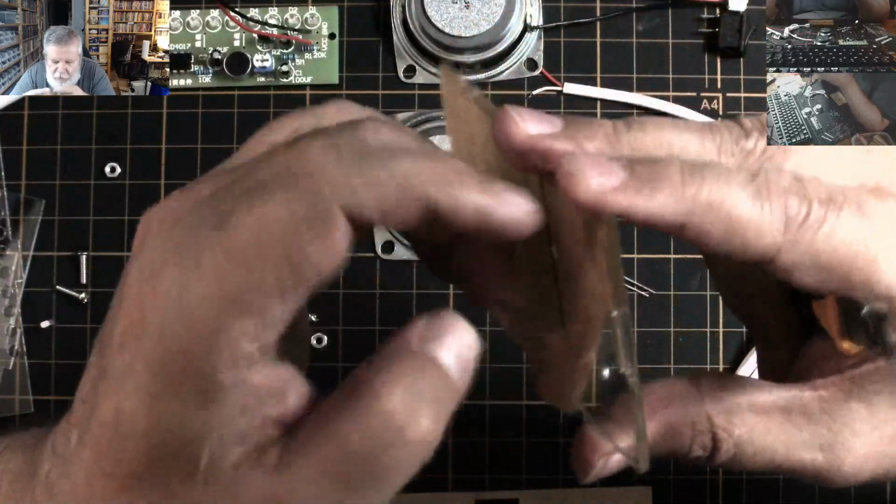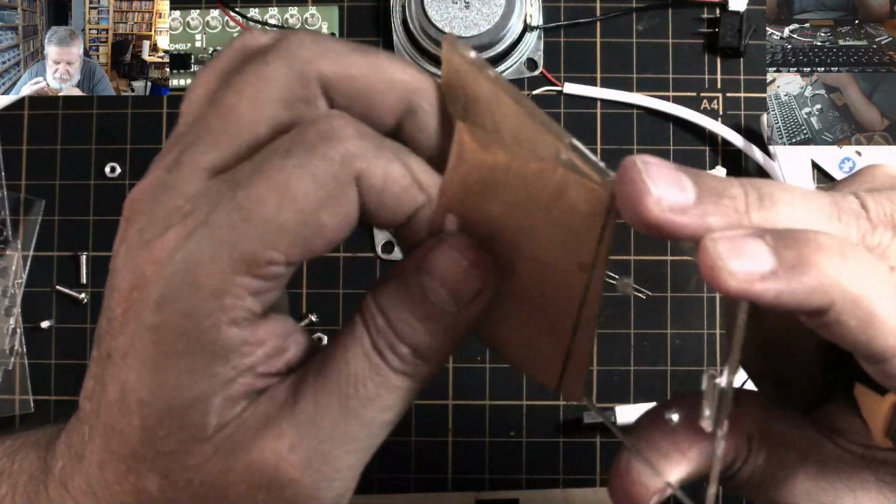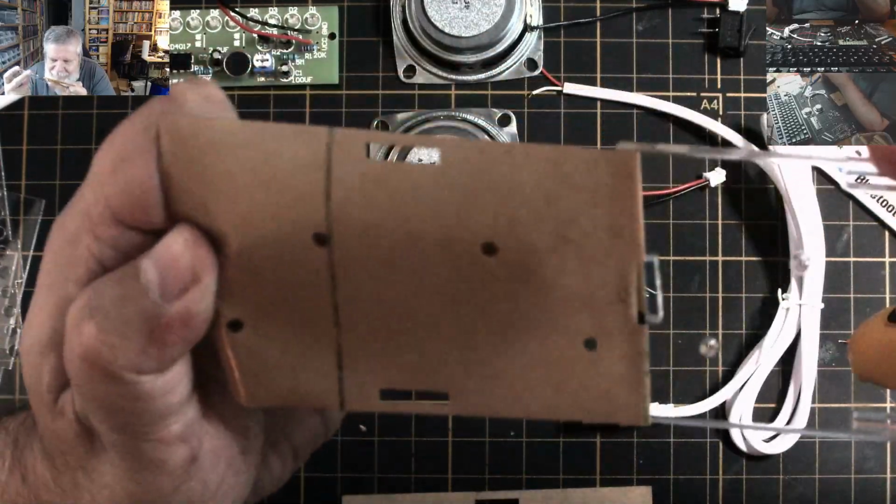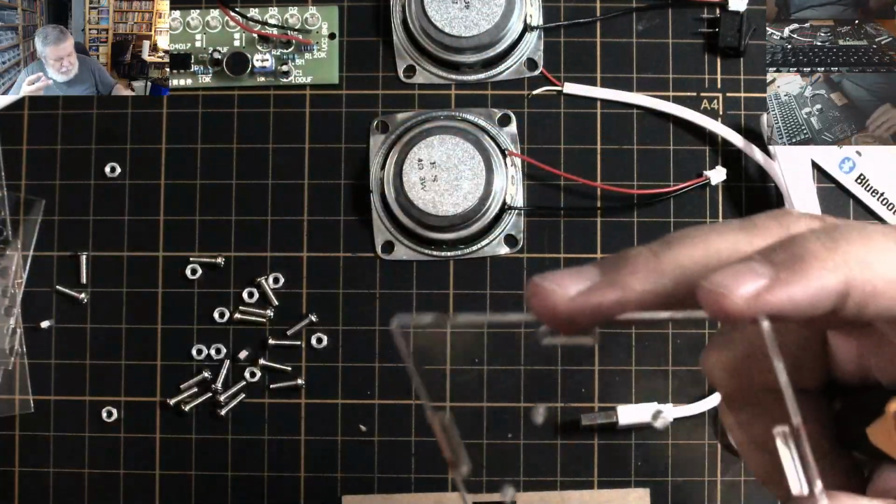So the other side. Oh, that one went easy. Except for that part.